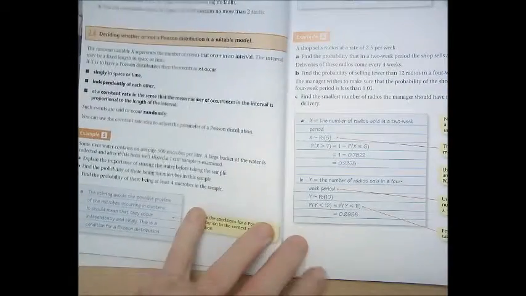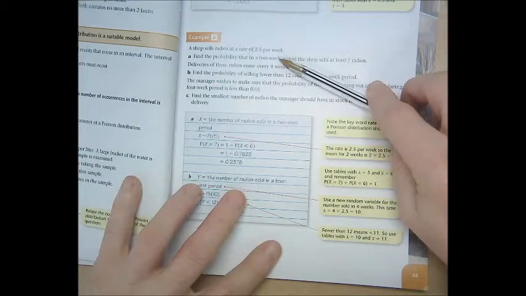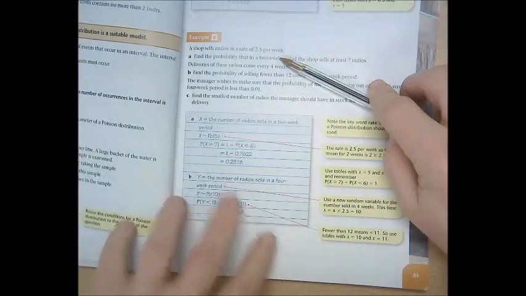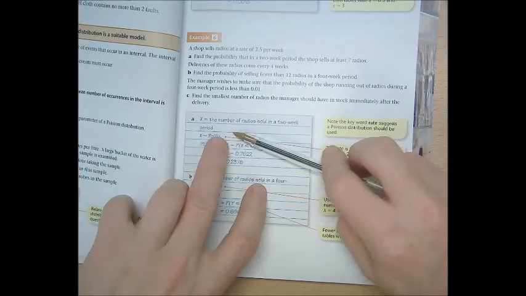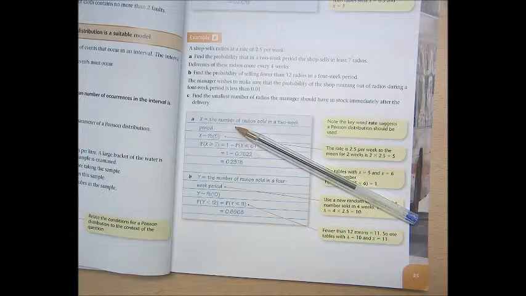Let's see if the book does it the right way. Here we go. 2.5 per week, but then they ask you about a 2-week period. Mismatch. What have they done? Yay, they changed the average figure, thank God. Do not change the question unit to match the average figure, change the average figure to match the question.